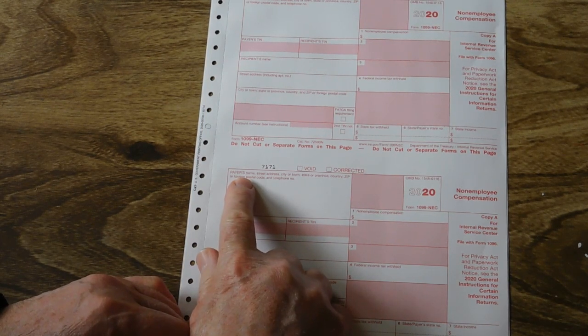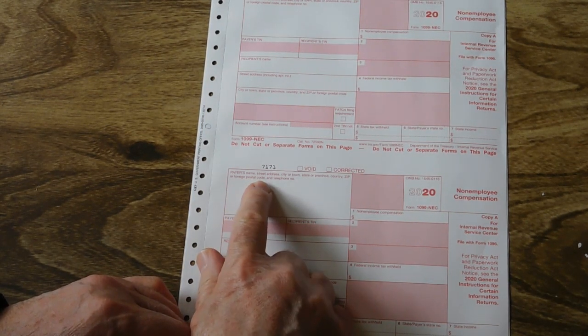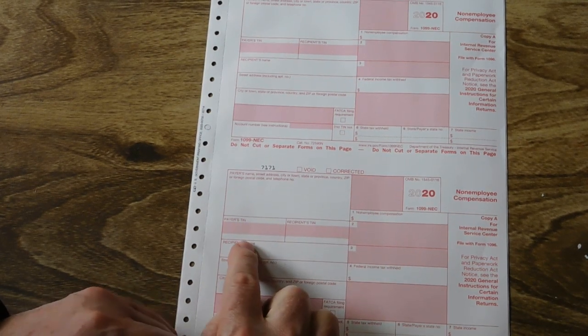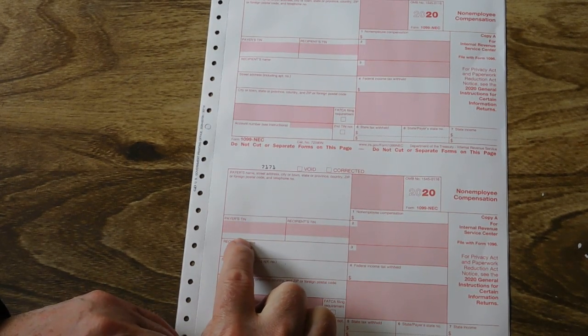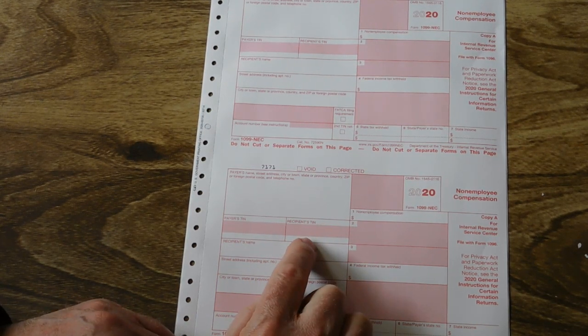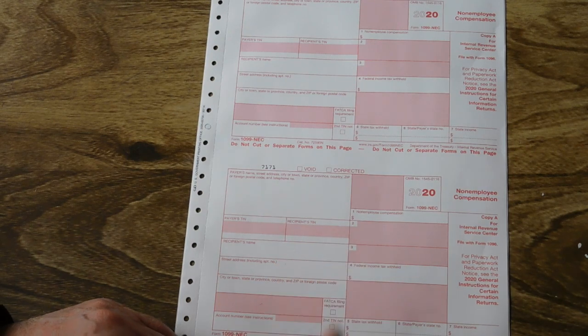You're the payer, so you put your name and address in this box here. And then you put your ID number, which might be your social security number, or if you're a business, your business ID number would go in here. And then the recipient's ID number goes in this box right here.